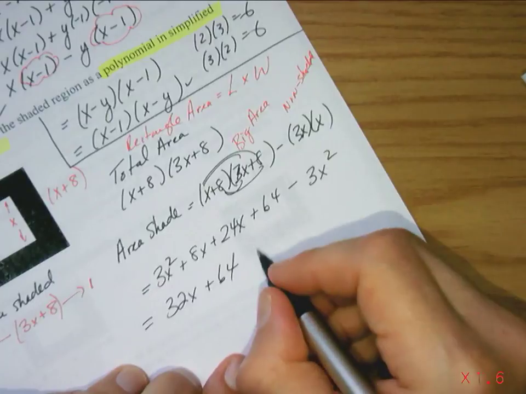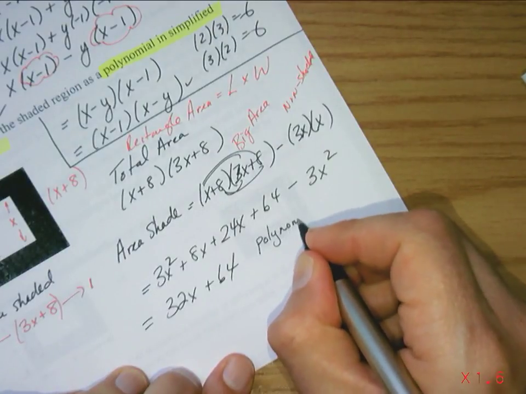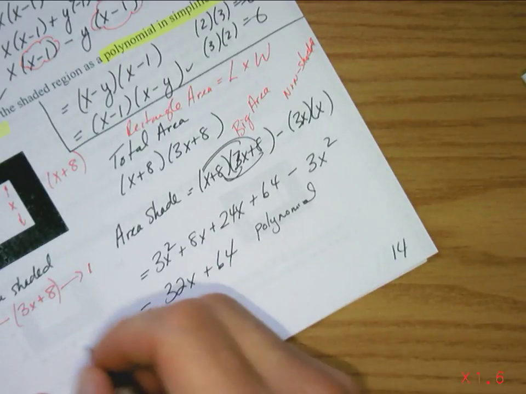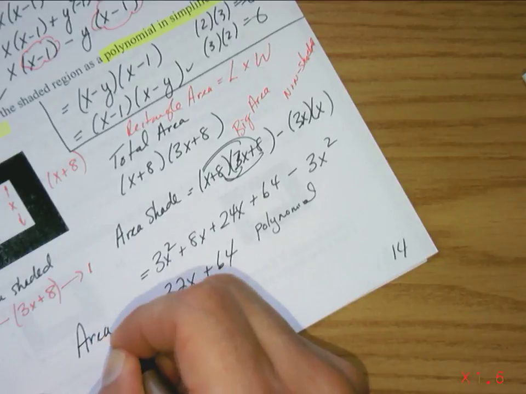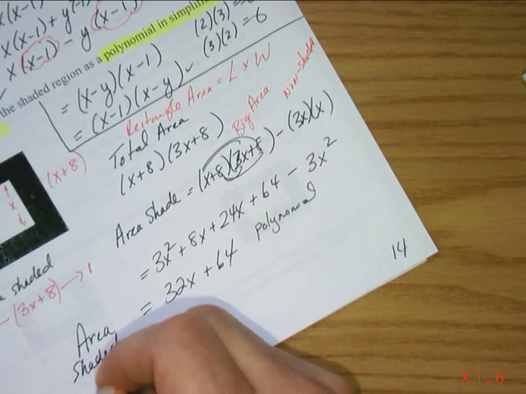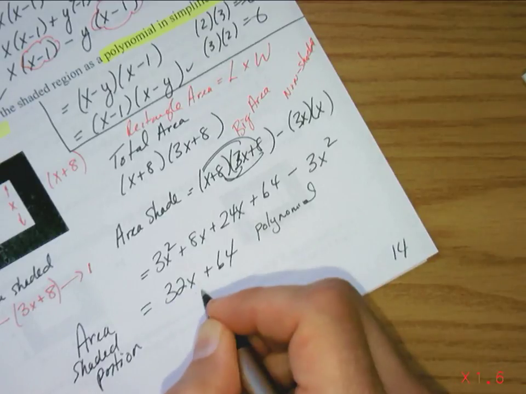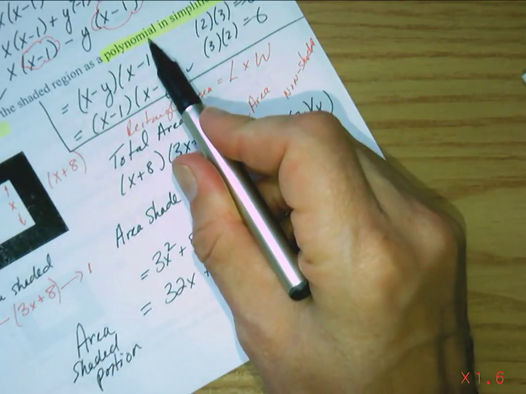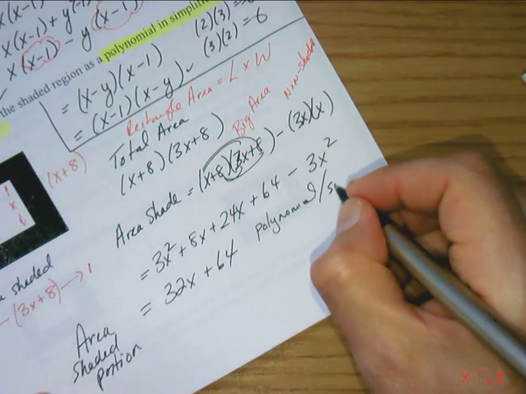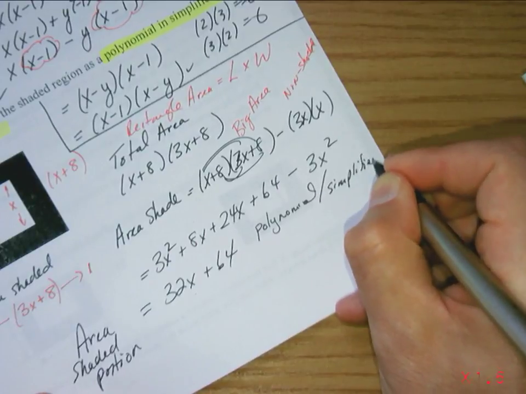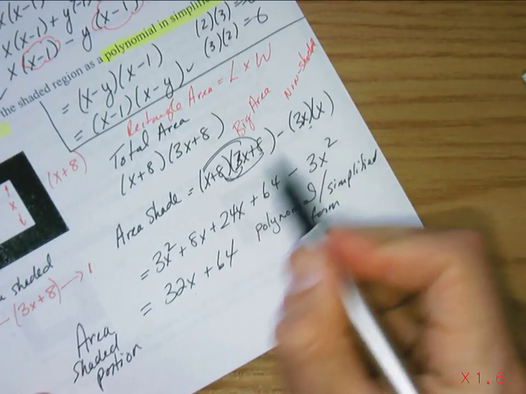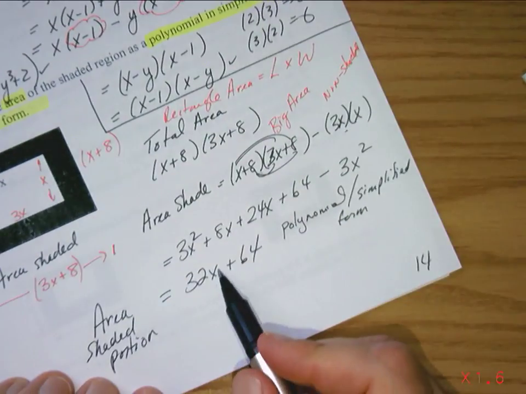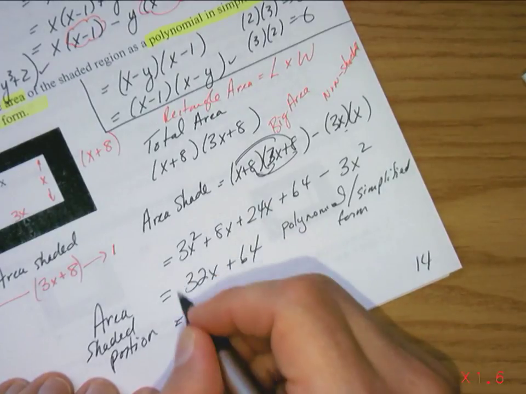This is a polynomial. It's an expression because I don't really have a left-hand side, right-hand side with numbers. It's an expression of the area of the shaded portion in terms of x. Okay, so it's an expression for area in polynomial form, simplified. Rather than this one. This too is a polynomial expression for the area, but it's not simplified. That's simplified.